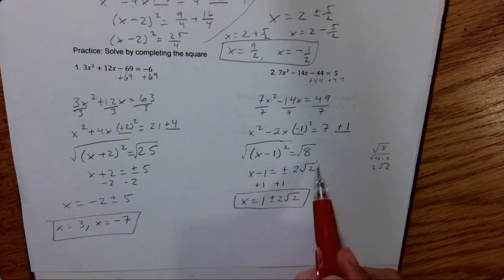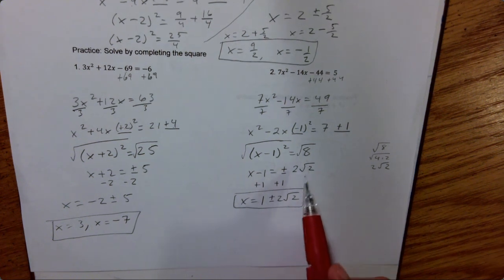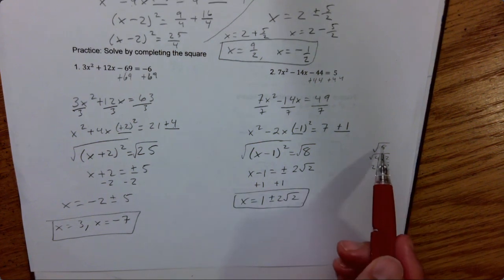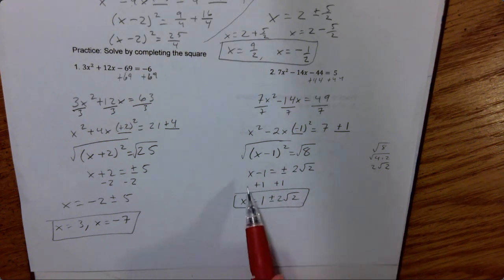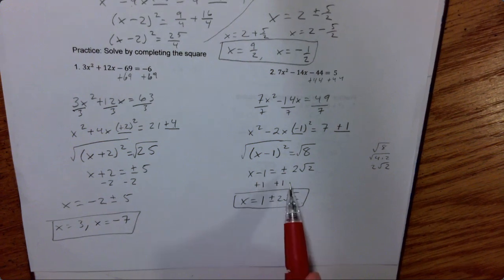All right, also you wanted to make sure that since this square root of 8 can be simplified, you always want to fully simplify. So remember, the square root of 8, you think of it as 4 times 2. Square root of 4 is 2, so I get 2 rad 2. Then, since we're finding x, we're finding the root, so we're going to add 1 to both sides. So I get x equals 1 plus or minus 2 rad 2.